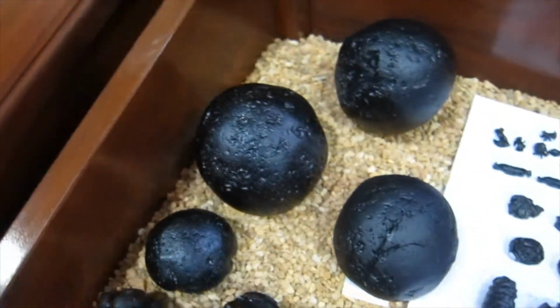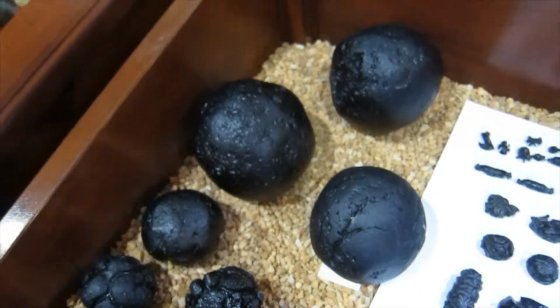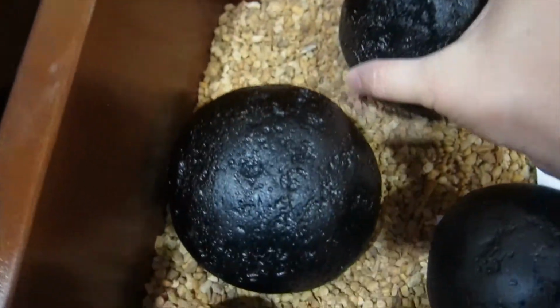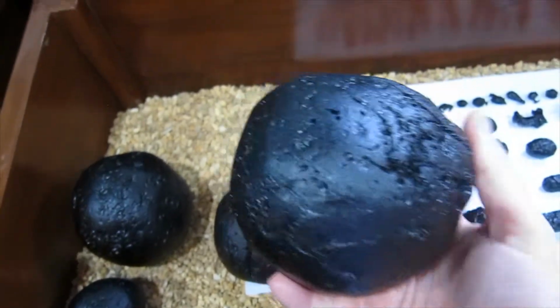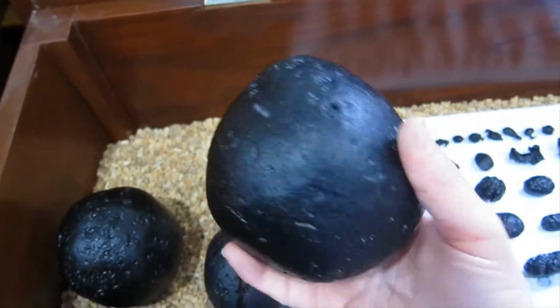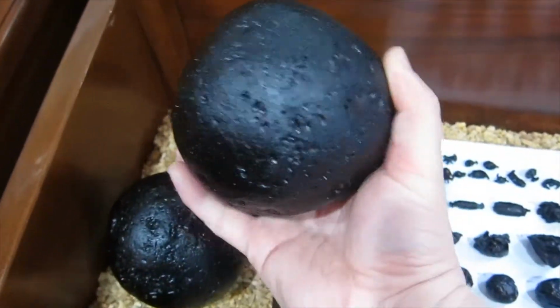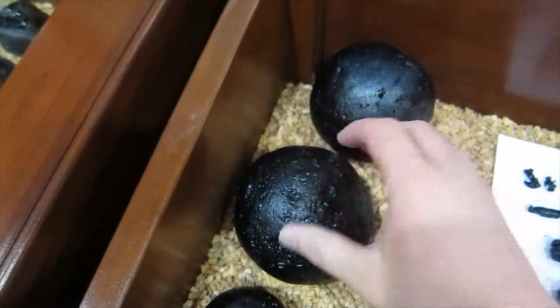Okay, so here are some Philippinites. Let's see if that stays up. These are some of the largest in the world. This, I can't remember which is which now. This is one of the largest true splash form Tektites in the world. It actually contains a large bubble, which is why it exists. If it didn't contain a large bubble, it would have fragmented.